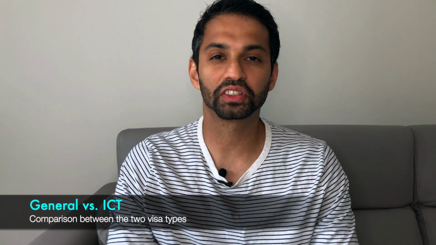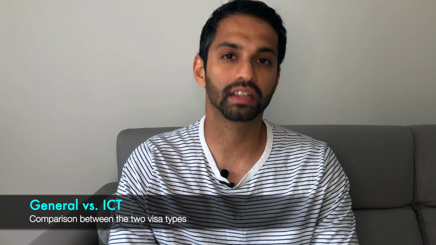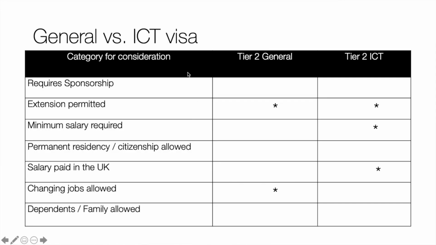So let's talk about the differences between the Tier 2 General and the Tier 2 ICT visa. So the key things that I'm going to be considering for the comparison between the General and the ICT visa are the following.